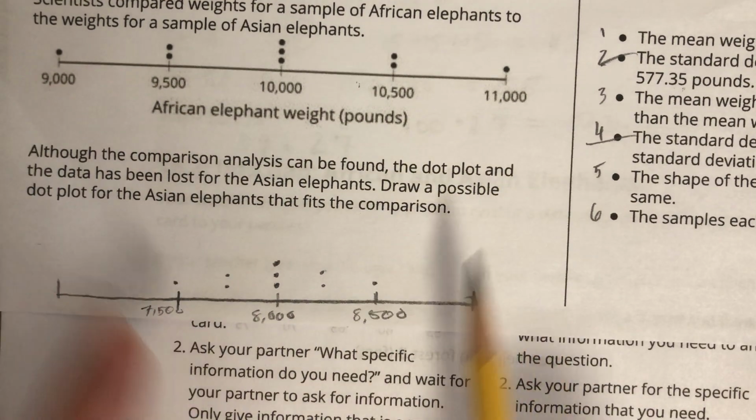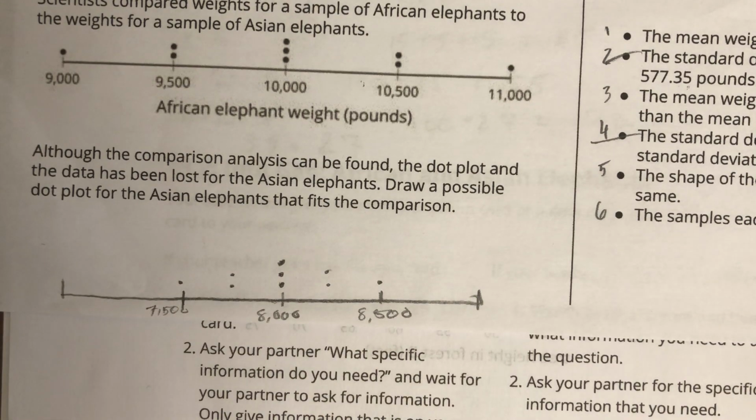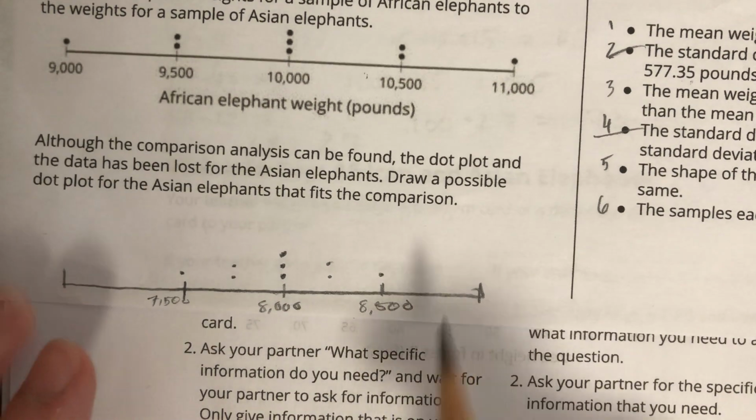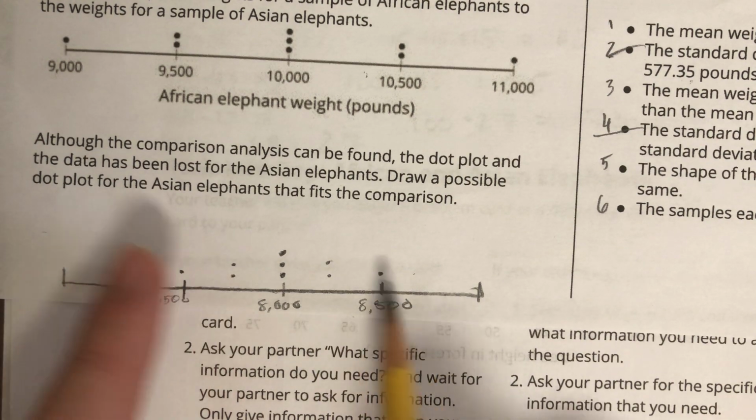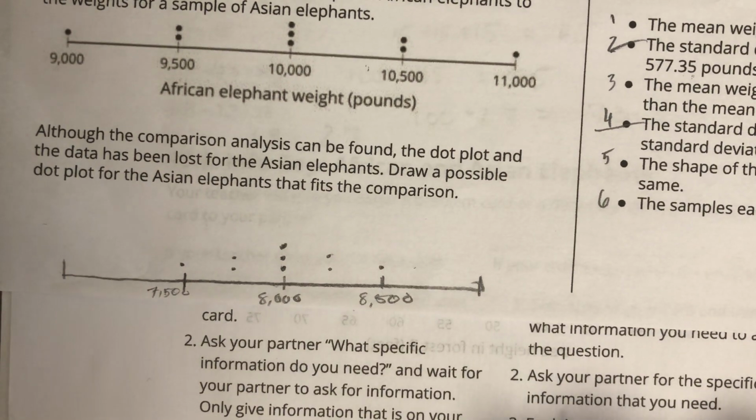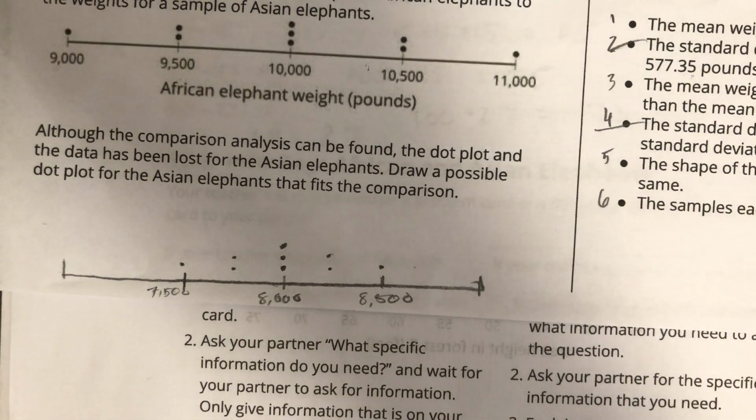1,000 in both directions. This one only goes 500 in both directions. All right, so that would be a pretty good one. I think you could say it's a little bit wider, a little bit smaller, depending on how you interpret the standard deviation, but that could be how we express the dot plot for Asian elephants. All right, that's all for 13.2.